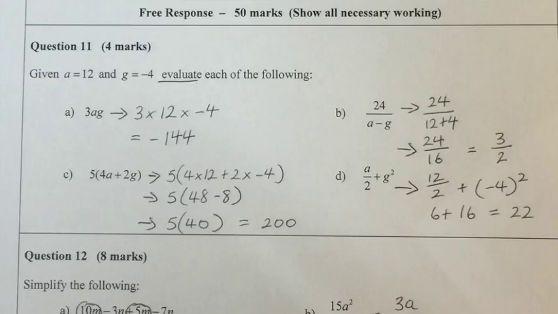So what I'm going to do is do the small parts of it first, chunk it. So I know what 3 times 4 equals, so it's 3 times minus 4, so that equals minus 12. So we've got minus 12 times 12. I know that 12 times 12 is 144, so that's going to equal minus 144.